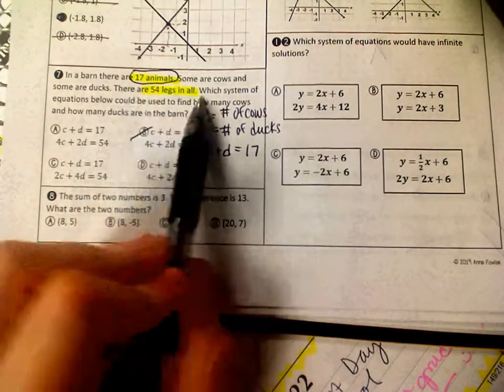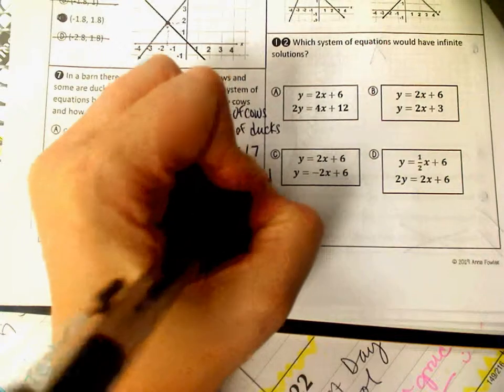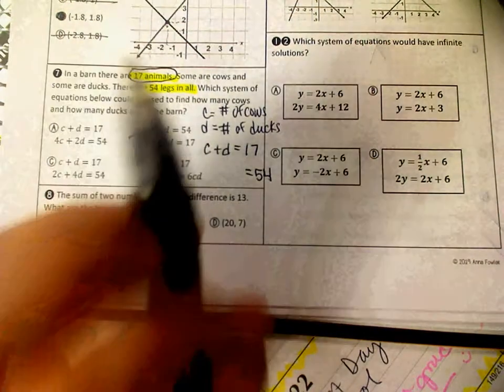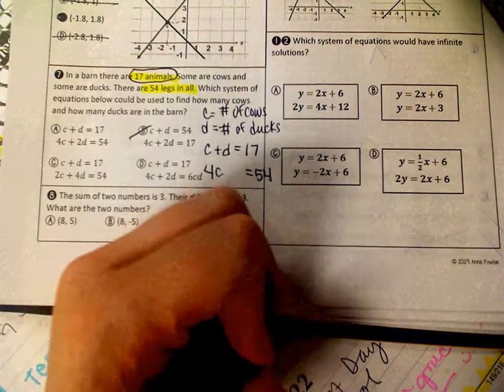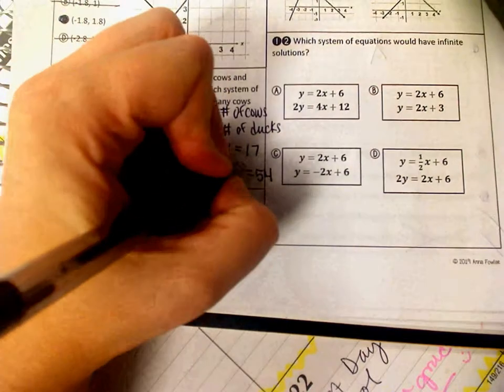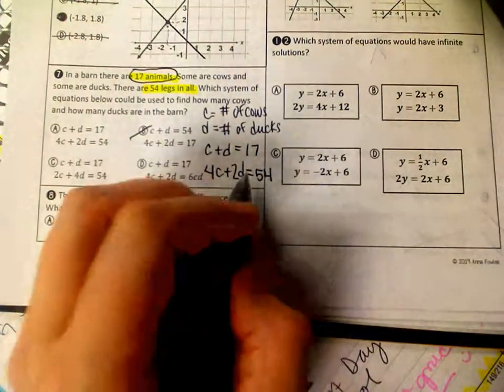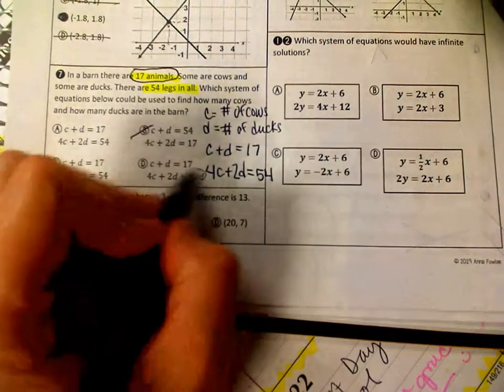So our equation is going to equal 54 legs. So when we set it up, we need to know that a cow has 4 legs. So 4 legs per cow plus 2 legs per duck equals 54 total legs.